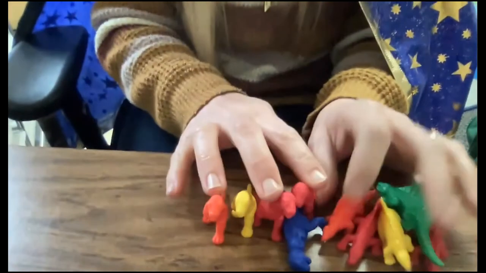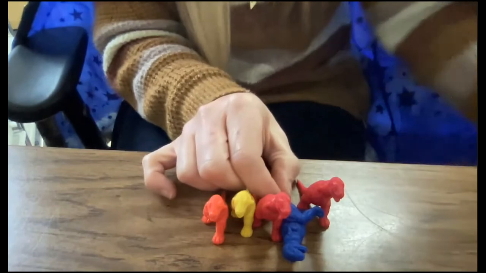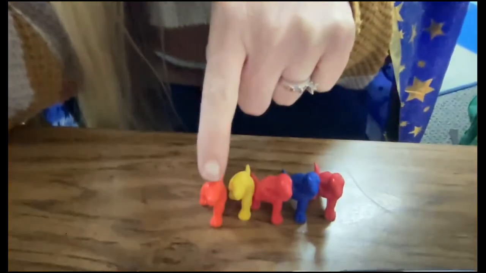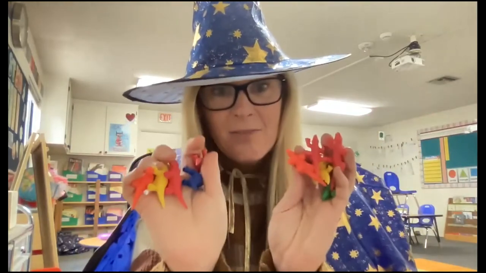I had 10. But these 5 got scared away and ran. How many hungry dinosaurs are left? Let's count. 1, 2, 3, 4, 5. So 10 take away 5 is 5.